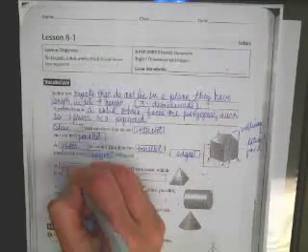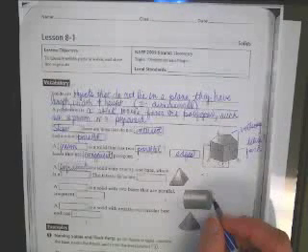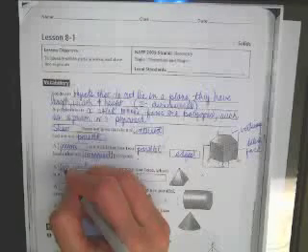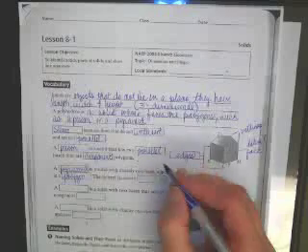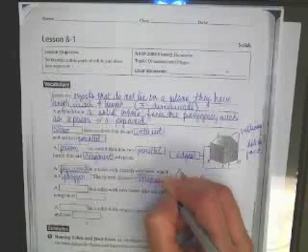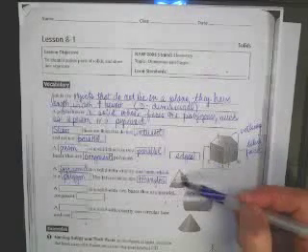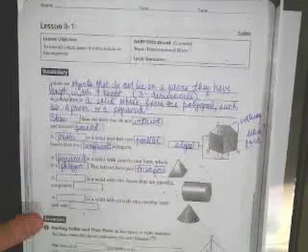All right, a pyramid is a solid with exactly one base, which is a polygon, and the lateral faces are triangles. Okay, and it doesn't say this here, but it also has a vertex opposite the base where all the lateral faces intersect. That's a vertex as well.